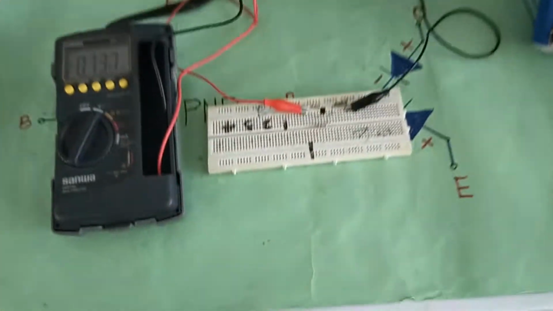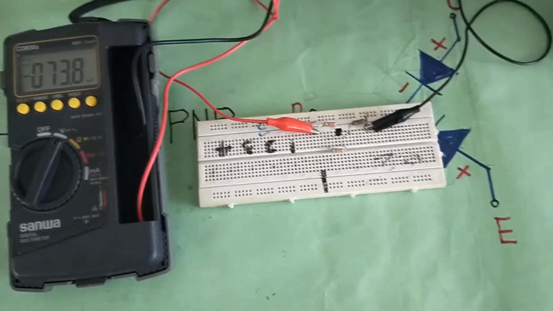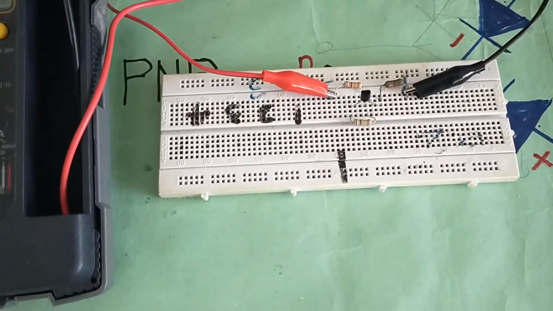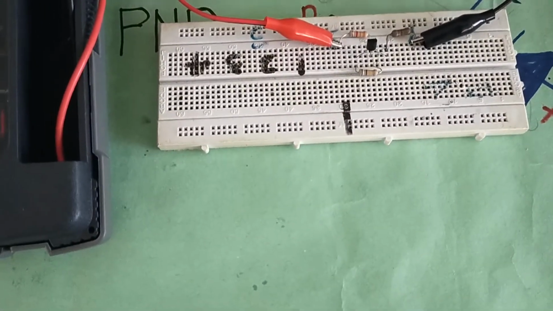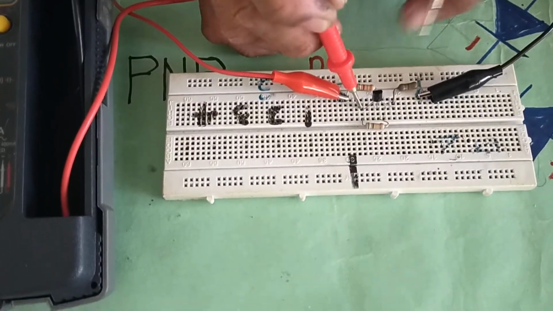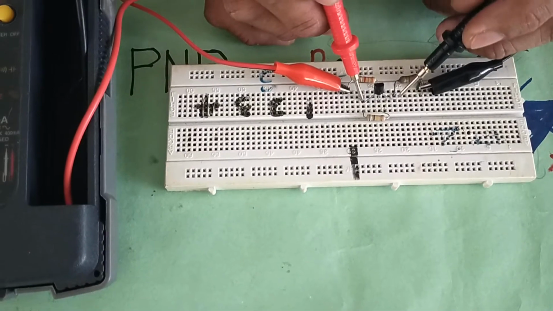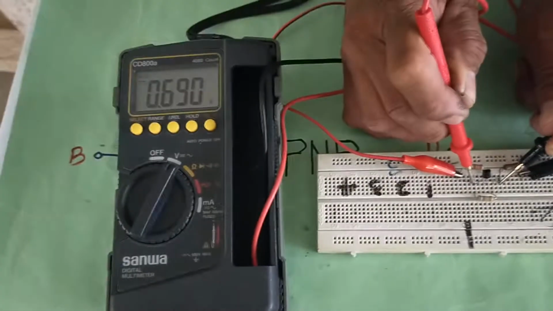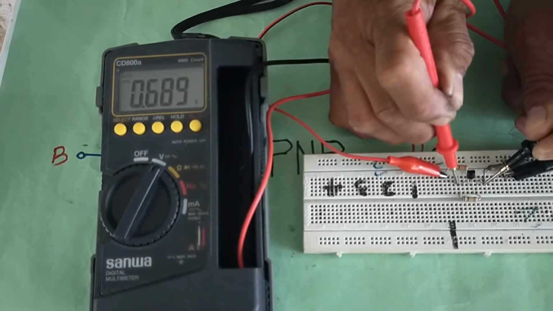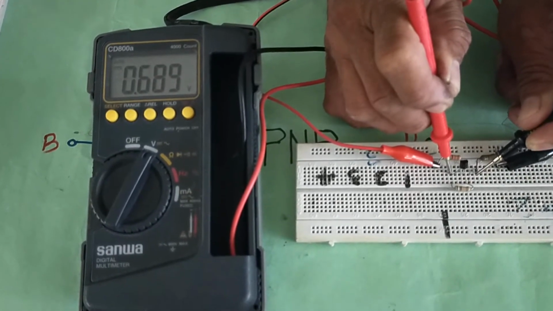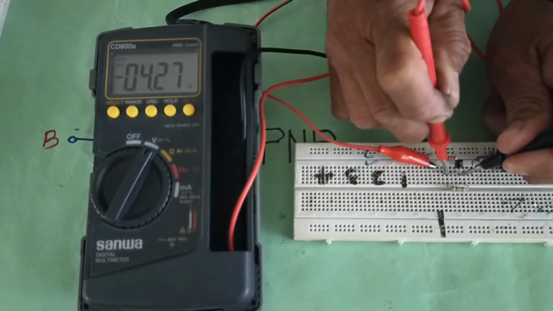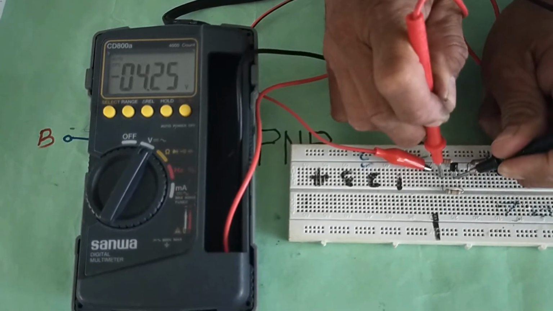We have here the base. Base is over here. Where is the base? The base is over here. Base and emitter is over here: 0.689 volts, the biasing voltage for the base-emitter junction. Whereas for base-collector, it is 4.25 volts.